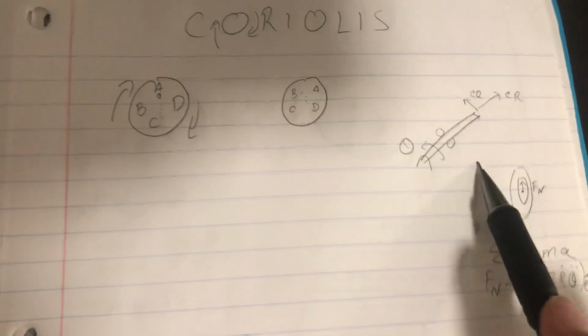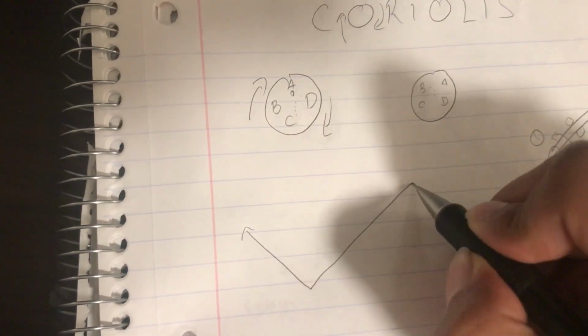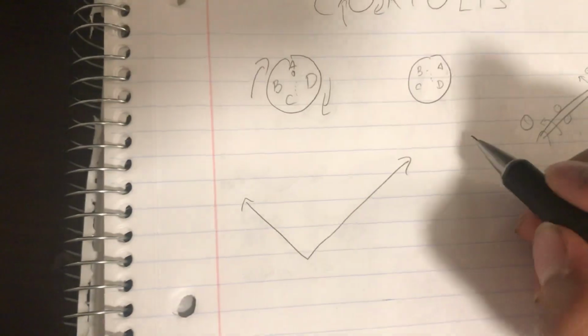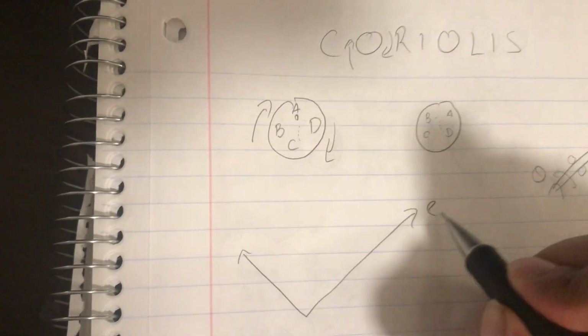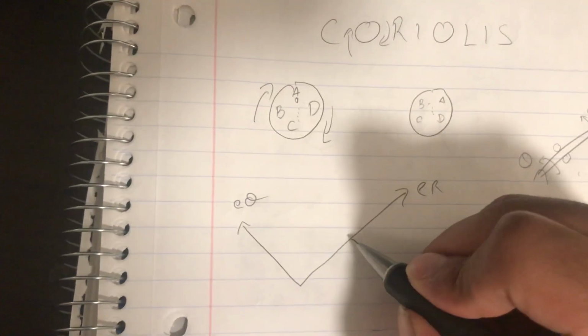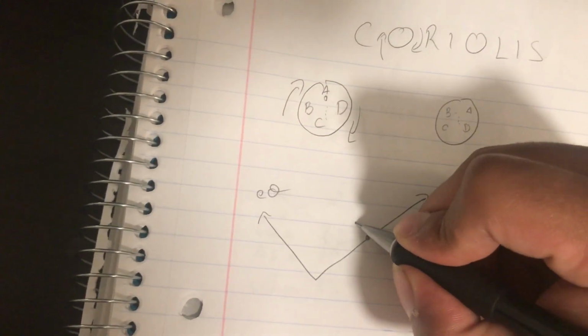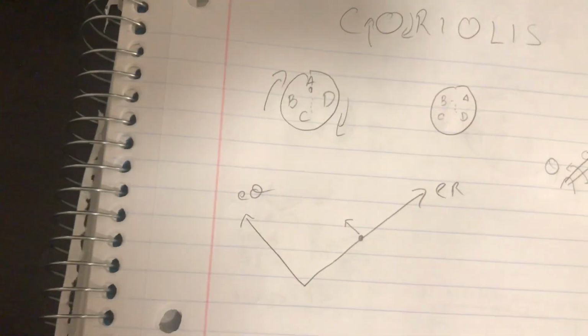Looking at the same example for this bar, if we look at this initial bar path, let's say this is the bar initially. Same thing, ER and E theta. Let's say here is the slider or the ball bearing, and the force is acting in this direction.